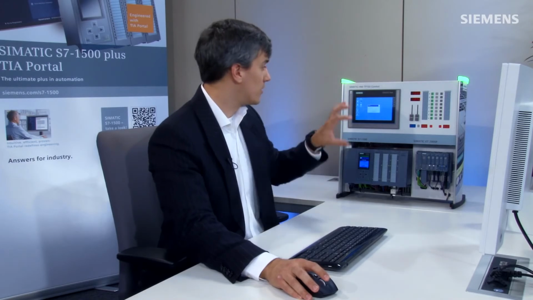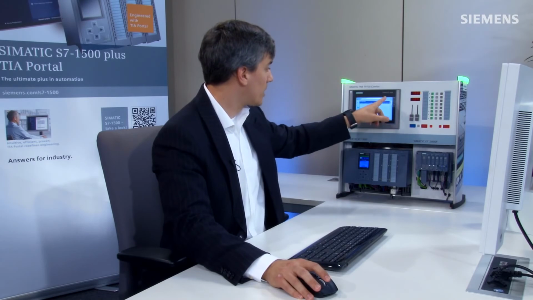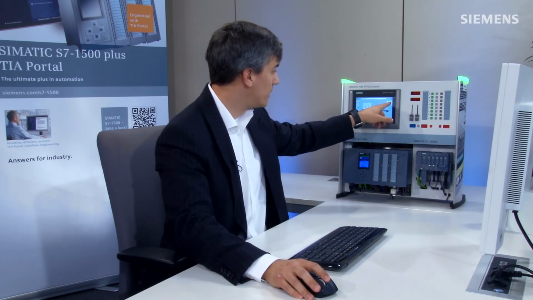Click on load. Now it's going to go down and load the entire configuration of everything we've done, even passing the tags from the controller up to the HMI and the screens, and now we get a refresh and we have our completed system.